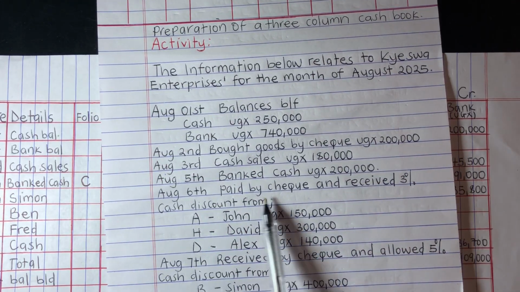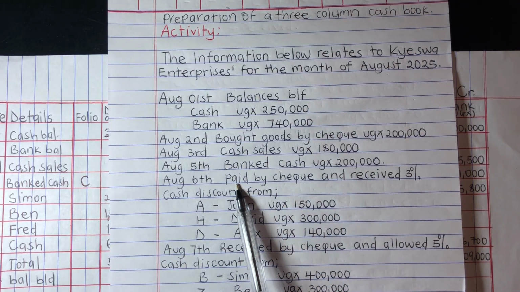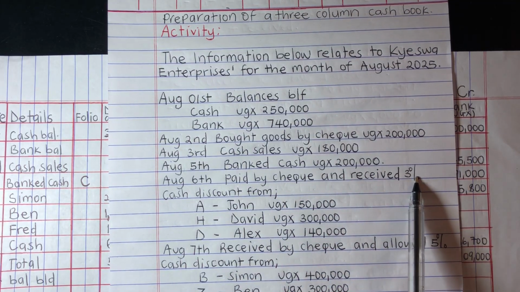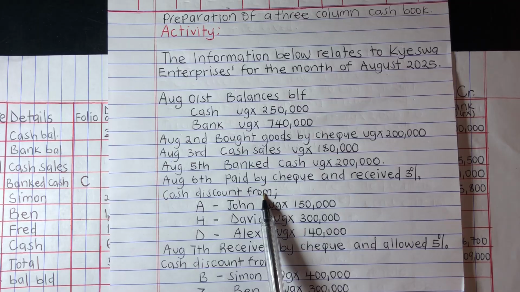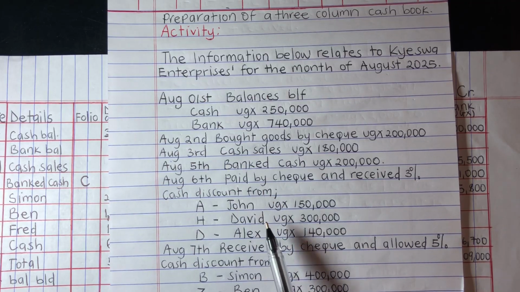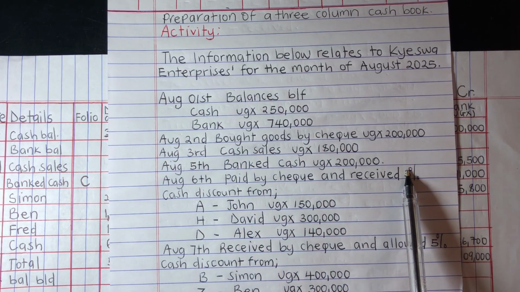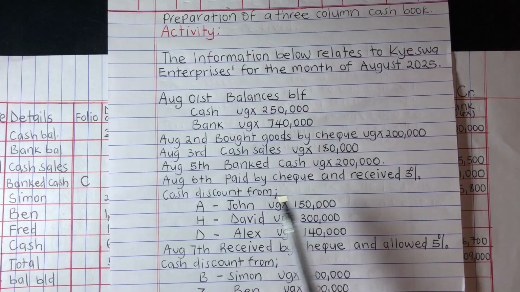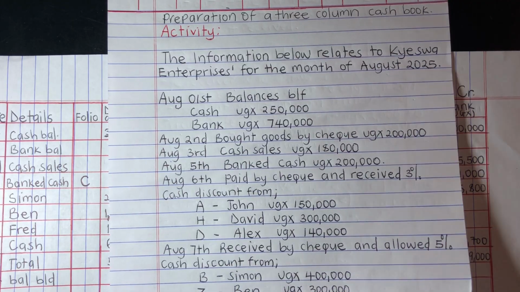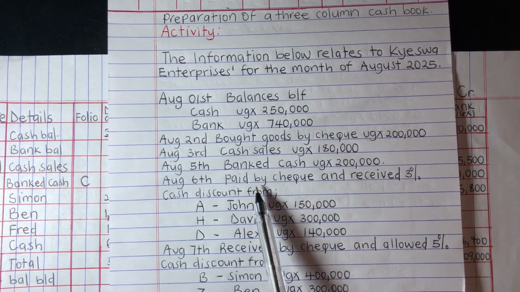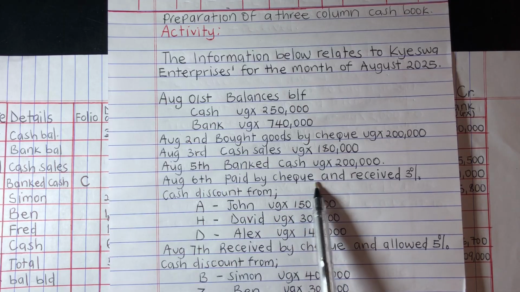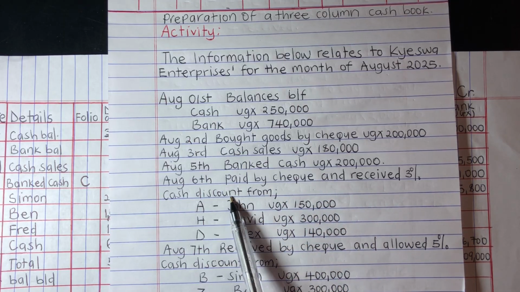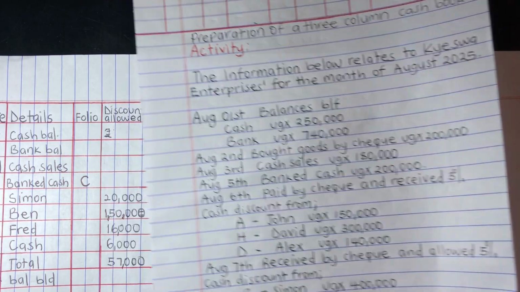Okay, let me show it here. So if you're paying by check, meaning first of all paid by check and received 3% cash discount from John, David and Alex, meaning we're going to say 3 over 100 times this and get that amount, and then we put it in the date in the credit side, and then also put the discount. So I'm going to show it here.